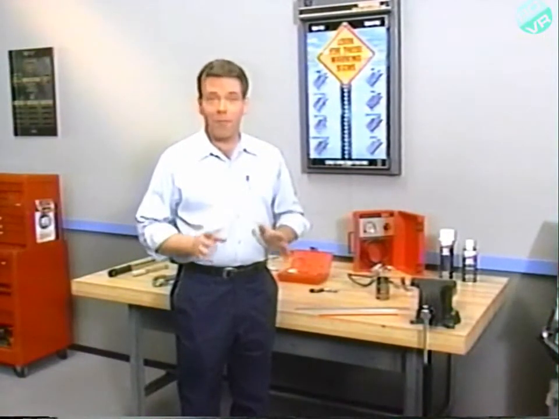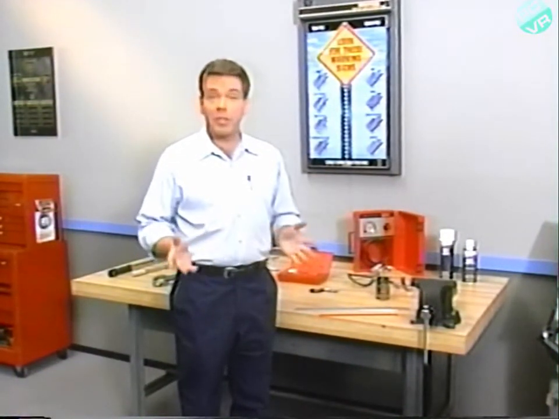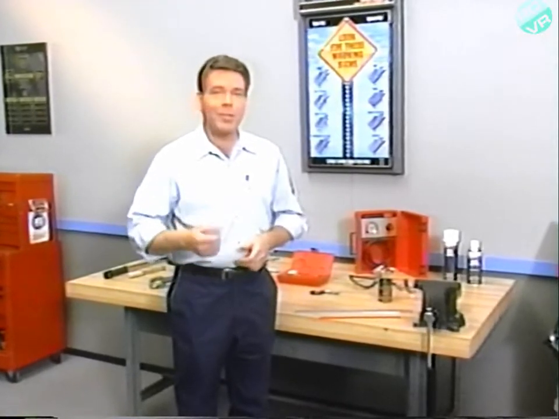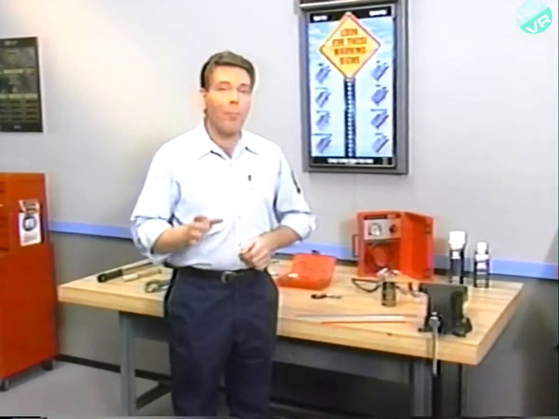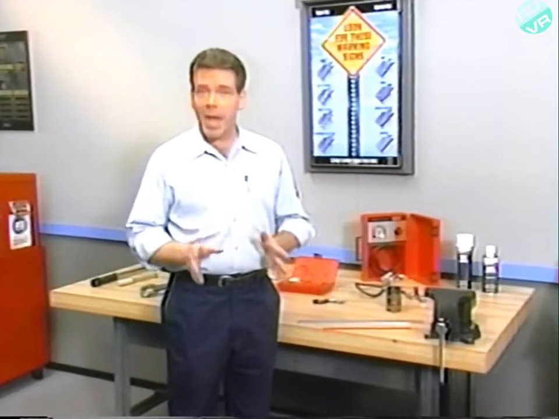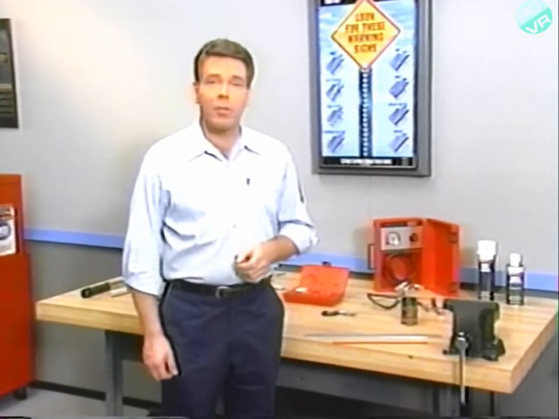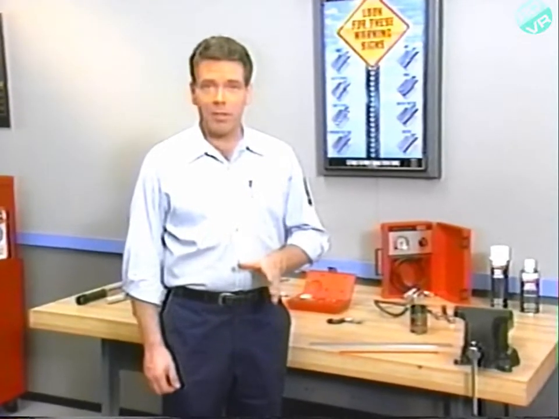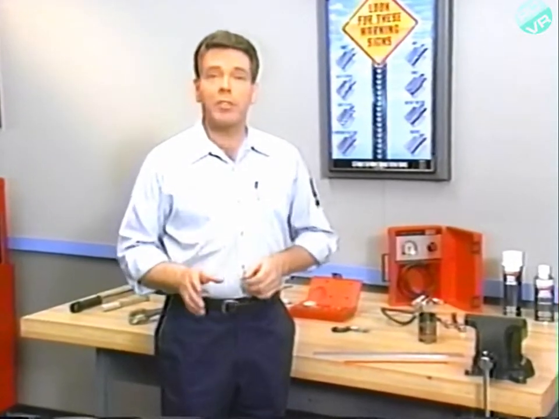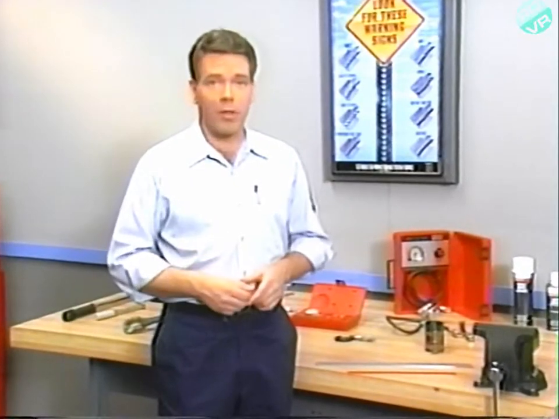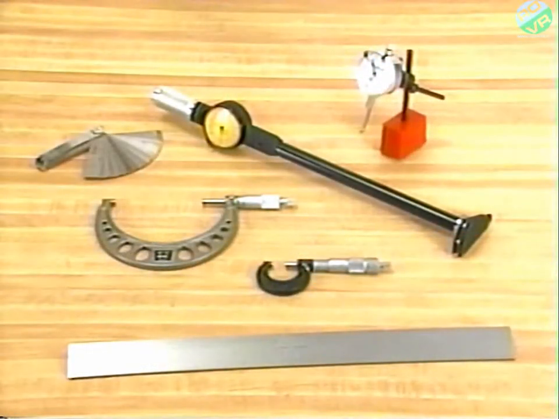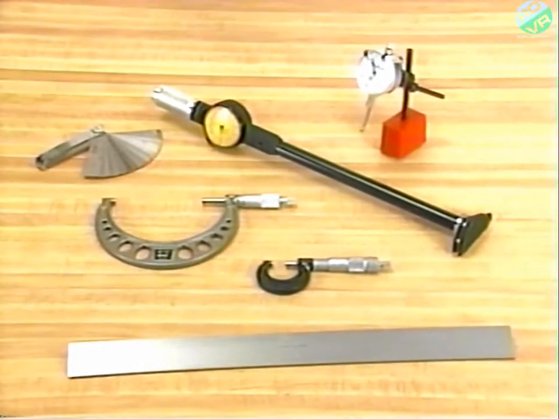Before we go any further, let's take time out to discuss measurements. As we saw at the beginning of this program, modern engines are built to exacting tolerances. Because of this, it's essential to be able to measure components accurately. Here's a sample of some basic measurement tools you should know how to use: a good straight edge, feeler gauges, a micrometer, a dial indicator, and a cylinder bore gauge.